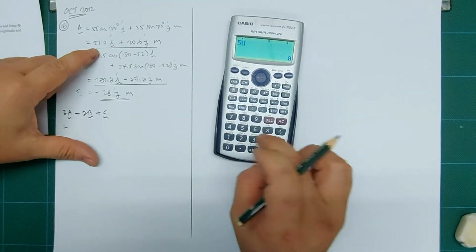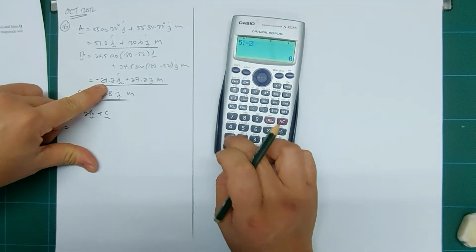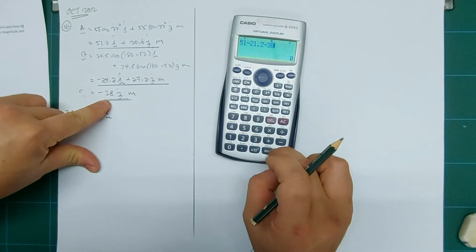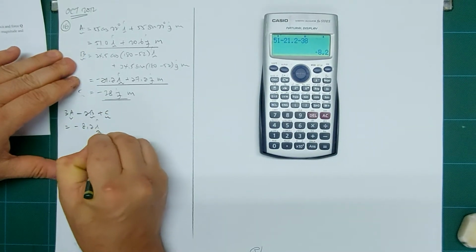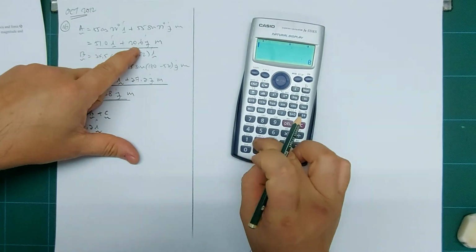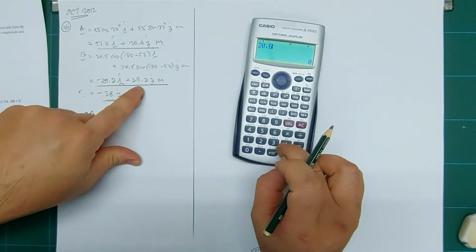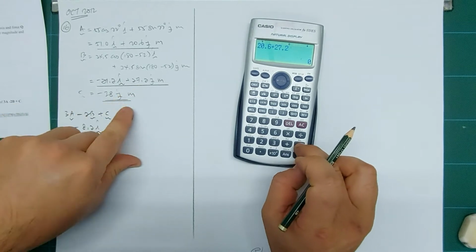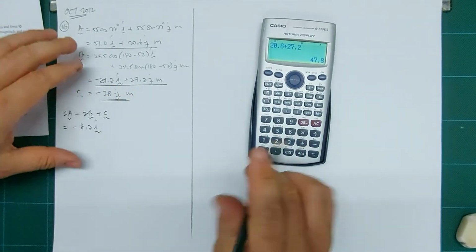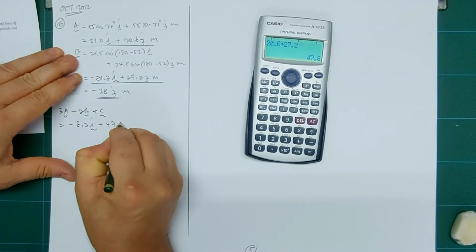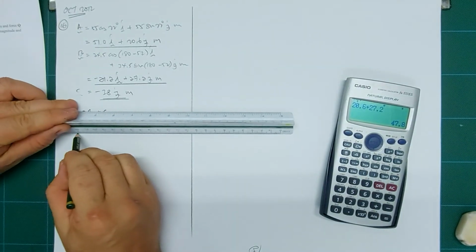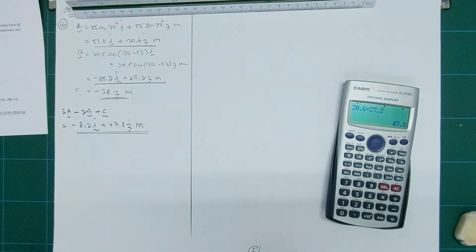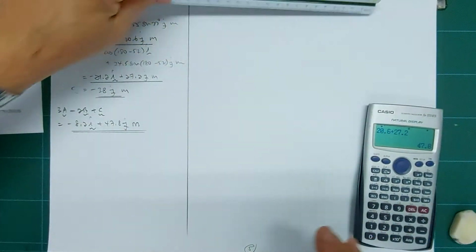So 51 minus 21.2 minus 38, and we get negative 8.2 i. And the j now, 20.6 plus 27.2. That's it. So we have 47.8 j meter. That is our result for 3A minus 2B plus C.